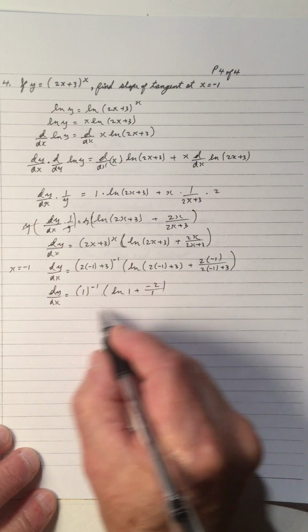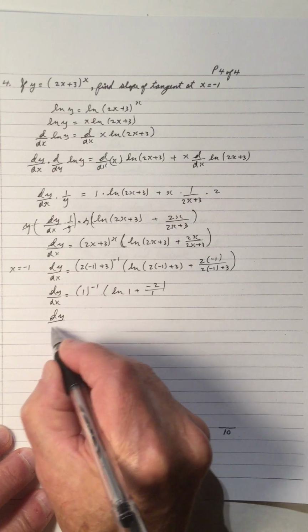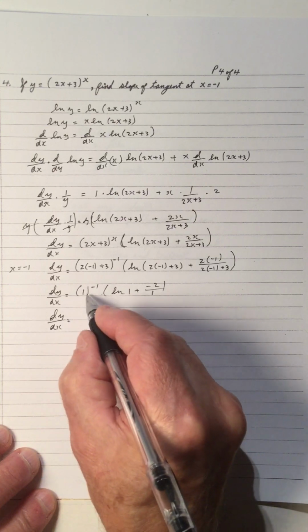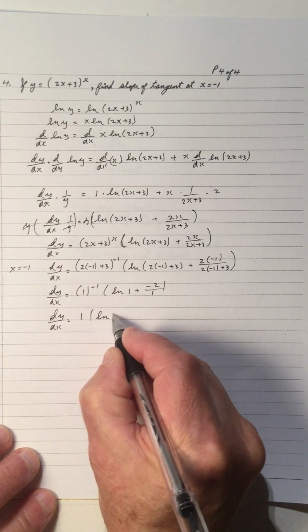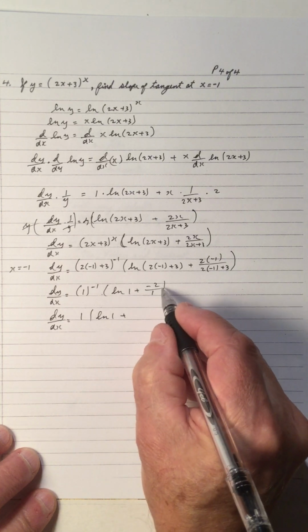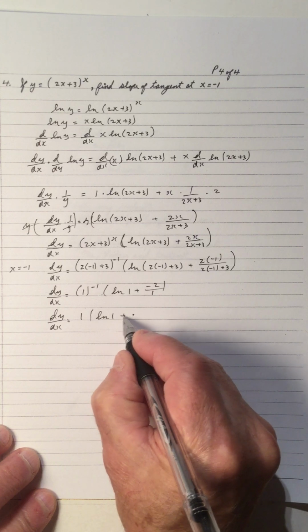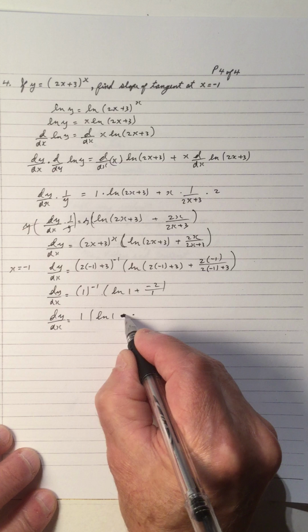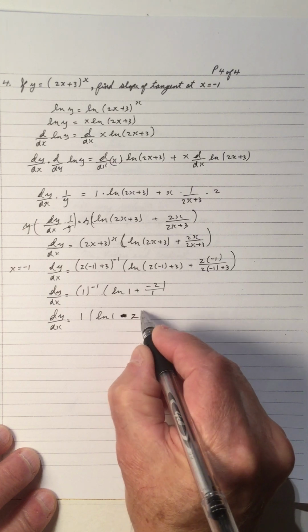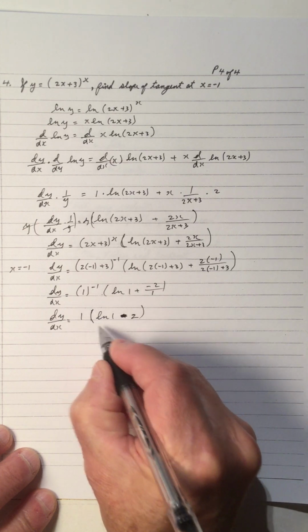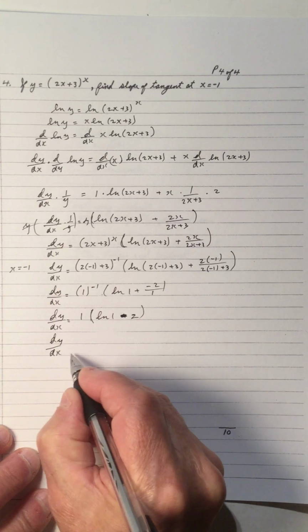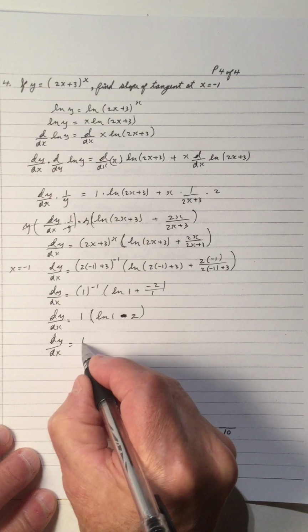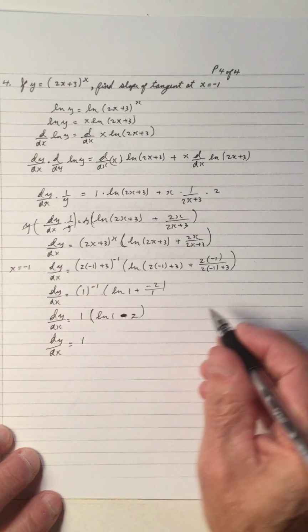And so we got dy/dx. 1 raised to the -1 is 1. ln 1. And that's -2. We can mark -2 there. Like that, -2. So we have dy/dx and 1. So the ln of 1, let's explain.